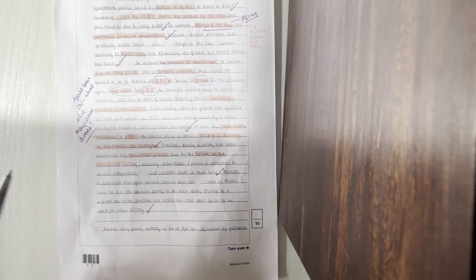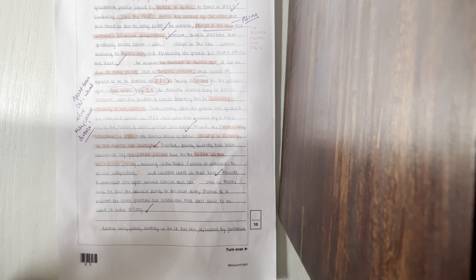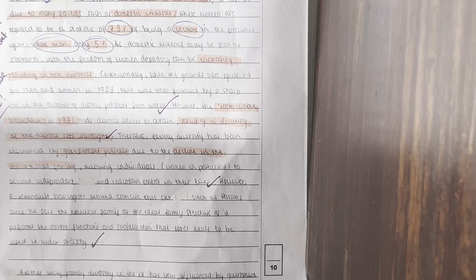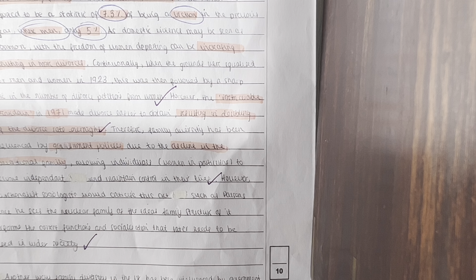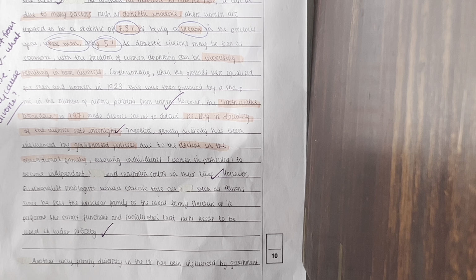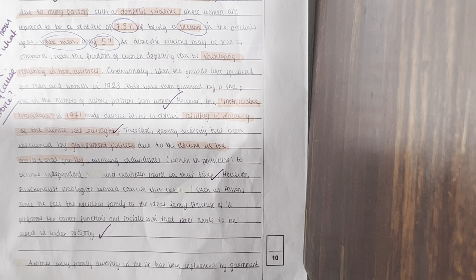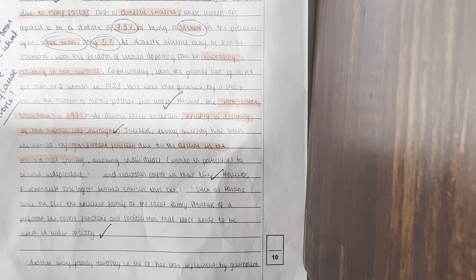However, is my criticism. This is what will get you 10 out of 10. However, functionalist sociologists would criticise this act, such as Parsons, since he sees the nuclear family as the ideal family structure as it performs the correct functions in socialisation that later is needed to be used in wider society.